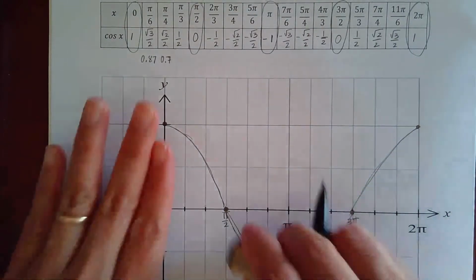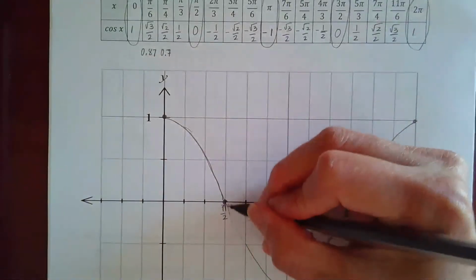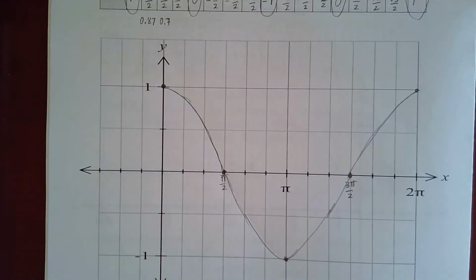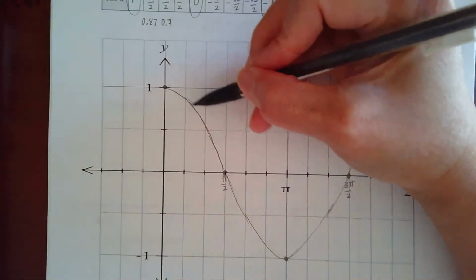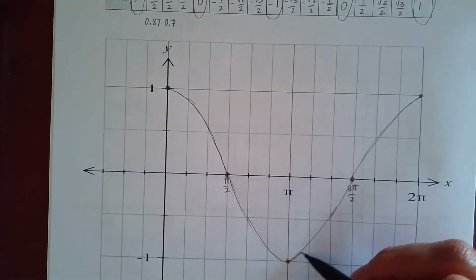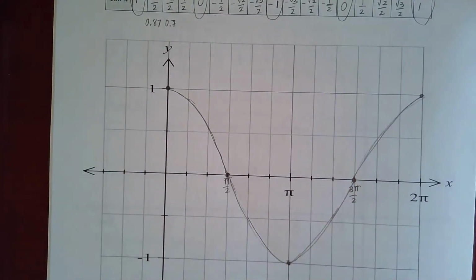Okay, so here's my graph. It's a smooth curve. There's a curve in here, and then a curve in here. That's the third part, and that's the fourth part.